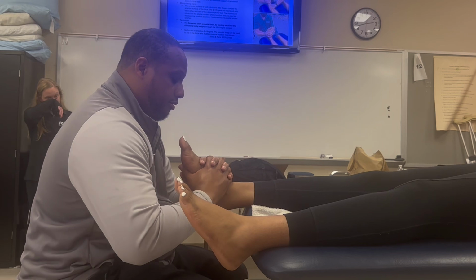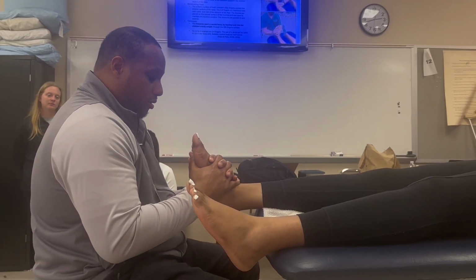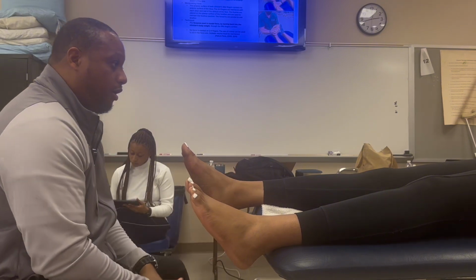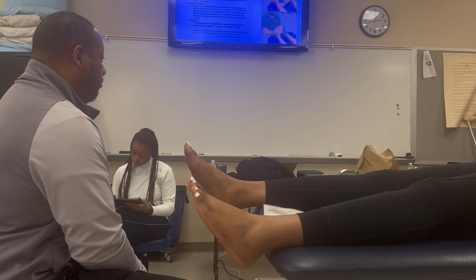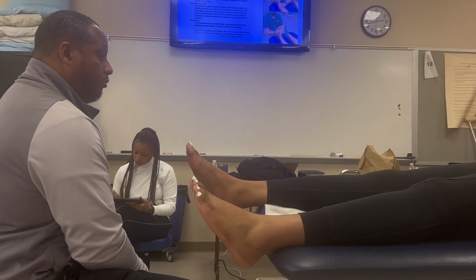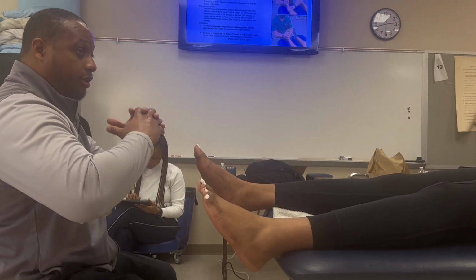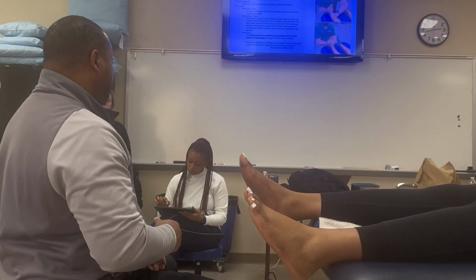I'll come over here and do the same thing. Now, Devon, which one did you feel like gave a greater distraction? I felt the quirk in that one, but I feel like it was a better distraction than the two. Okay, so she feels a better distraction with using the forearms and leaning back into it.